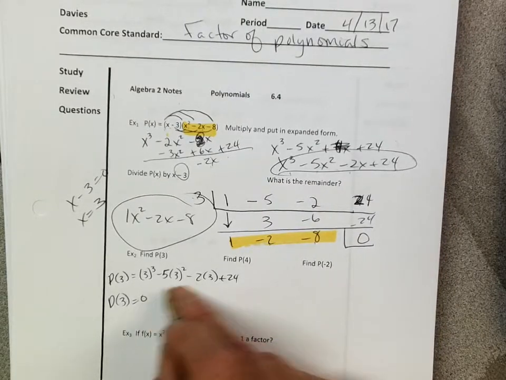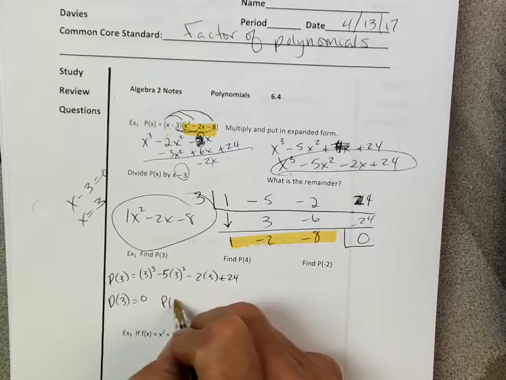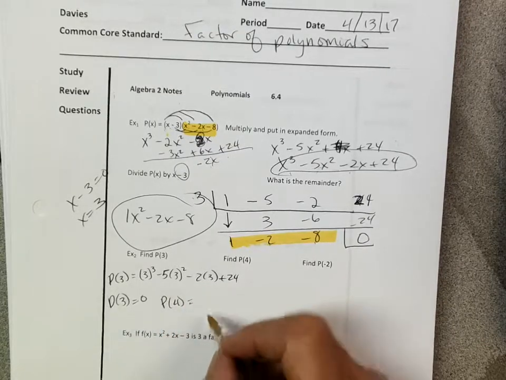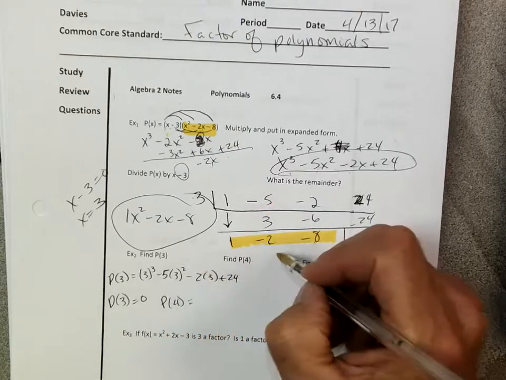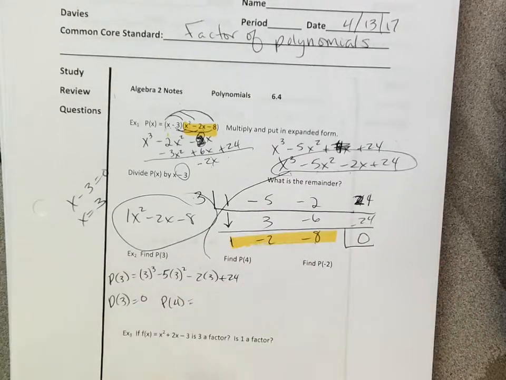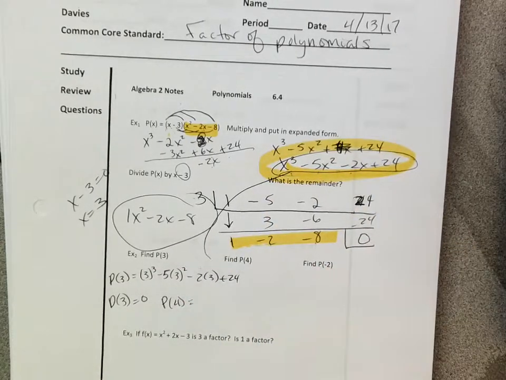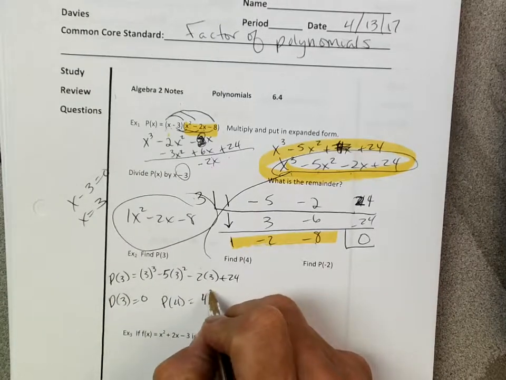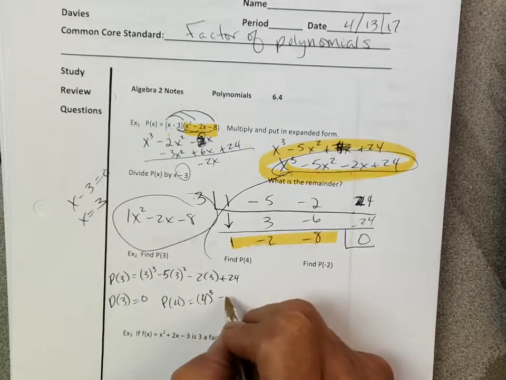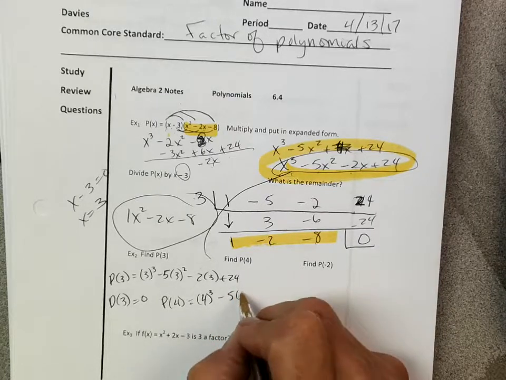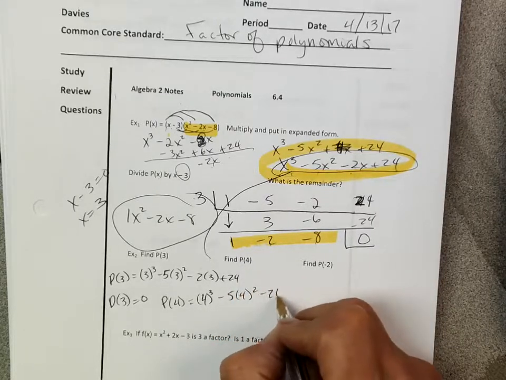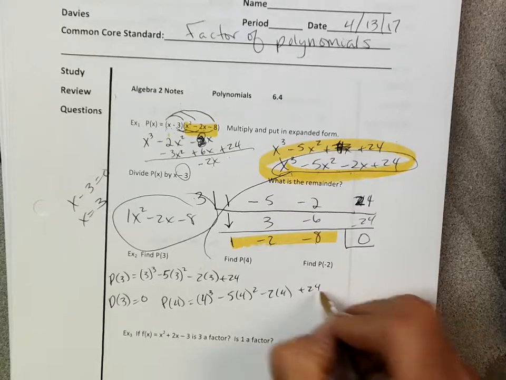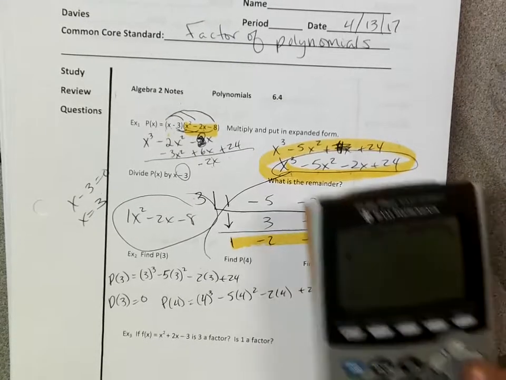Now what about p of 4? Yeah, I'm going to squeeze it down here because I'm running out of room. So I'm going to go p of 4. Of course, I'm plugging them all back into this because it's my polynomial. So 4 cubed minus 5 times 4 squared minus 2 times 4 plus 24, right? Let's find out what that answer is.